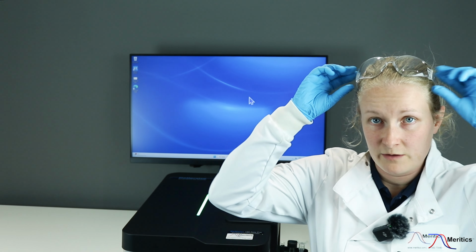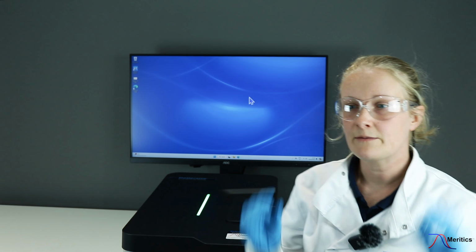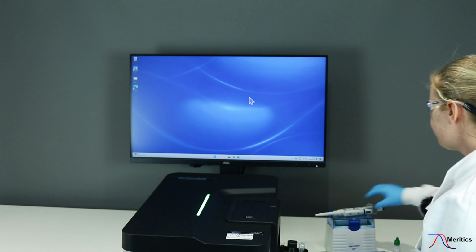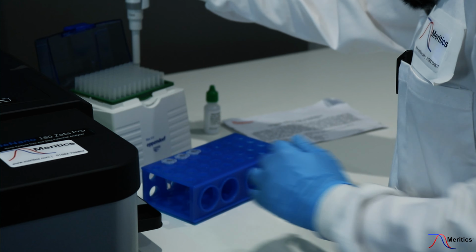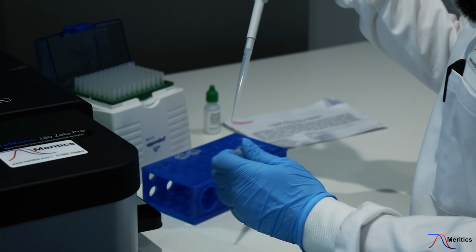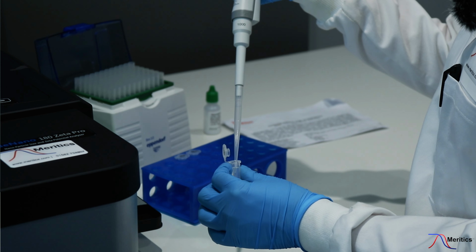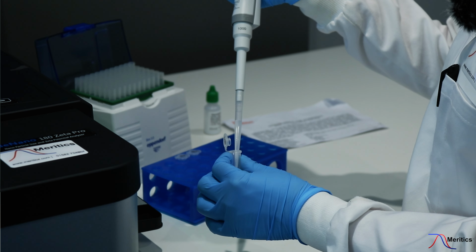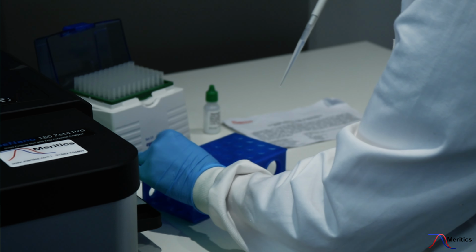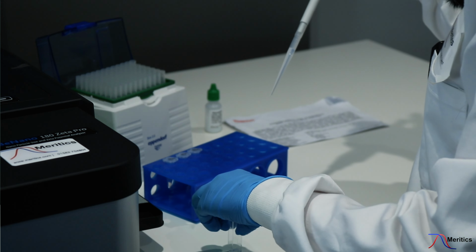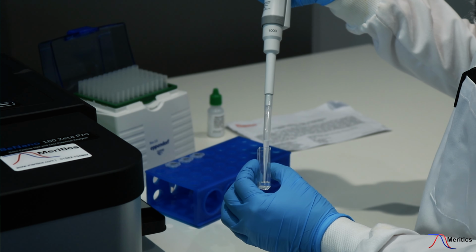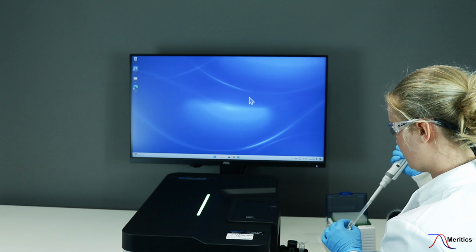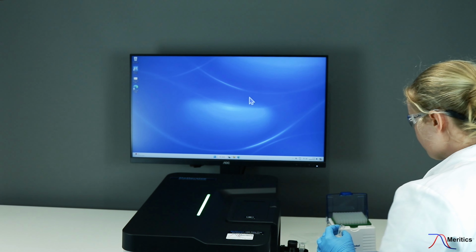So first of all, I'm going to prepare the sample ready for analysis. What I'm doing here is just pipetting a milliliter of pre-prepared polystyrene latex. Its certifiable diameter is 100 nanometers with a PSC value of between 96 and 106 nanometers.